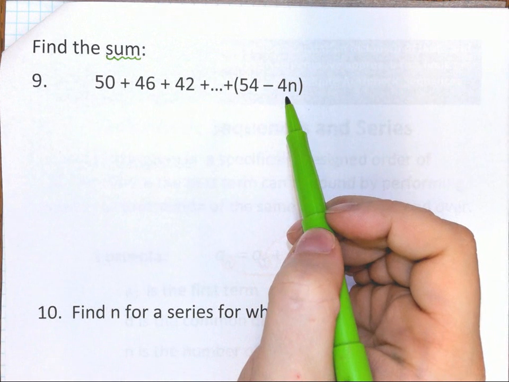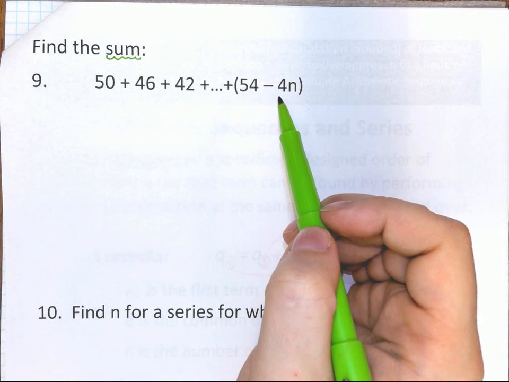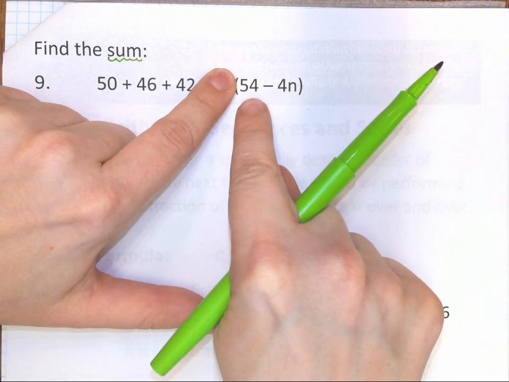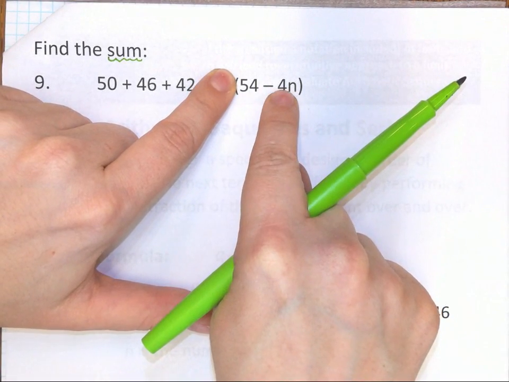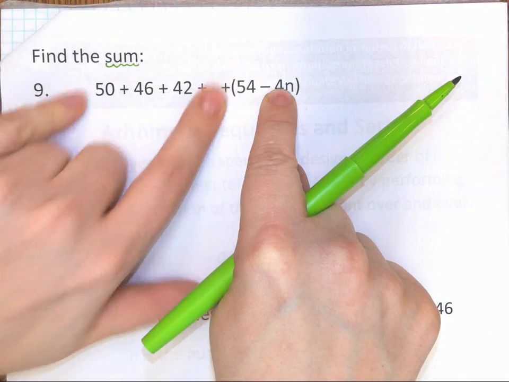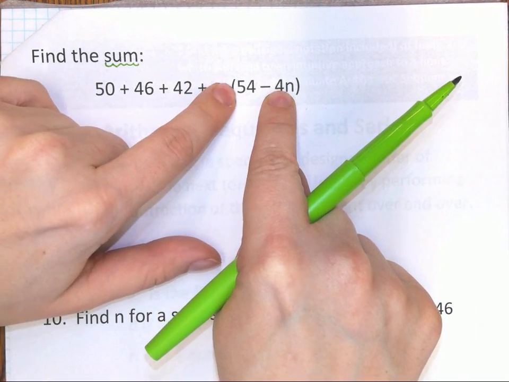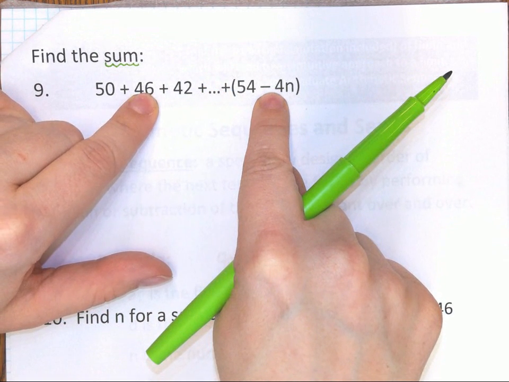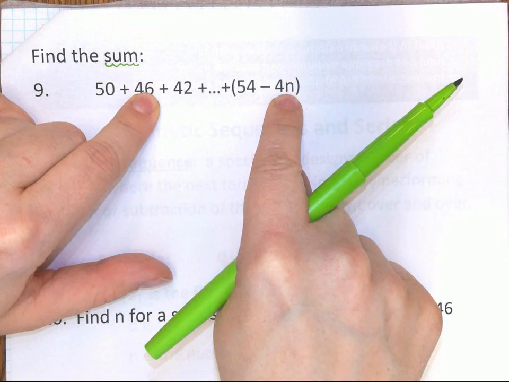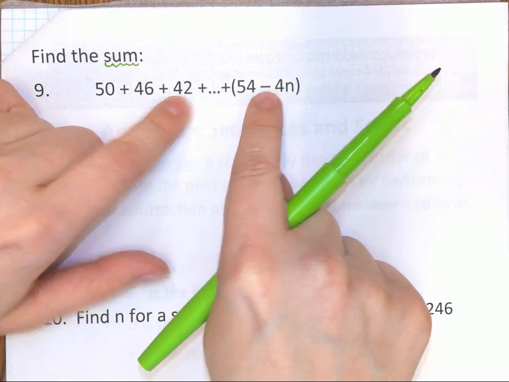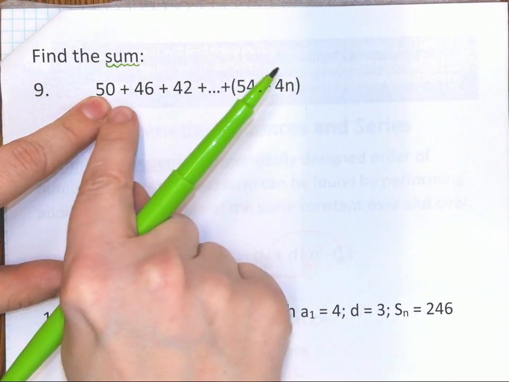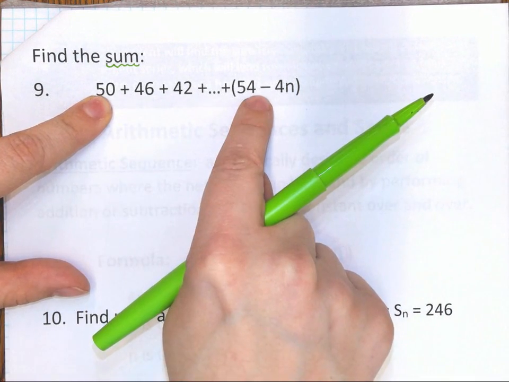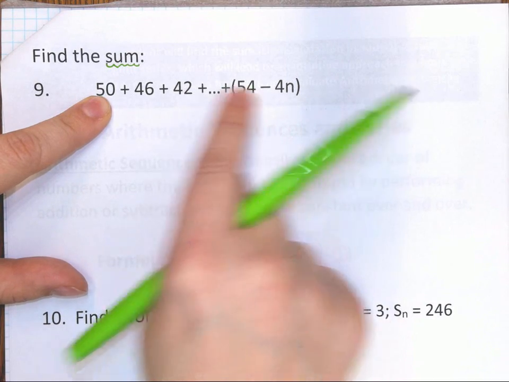That n still stands for the number of terms. For example, let me give you a hint. If I were to plug 1 into this, what is 54 minus 4? 50. If I were to plug a 2 into this, what's 54 minus 8? 46. If I were to plug 3 in, guess what you get? 42. So they're saying this is the formula I use to generate this sequence. No matter where my series ends, find the sum.